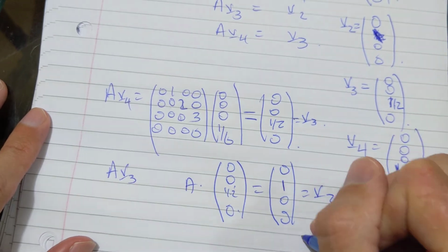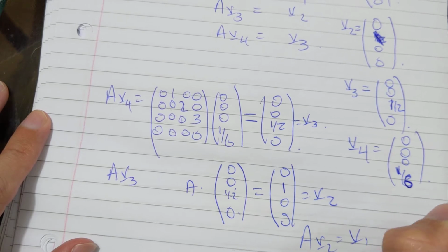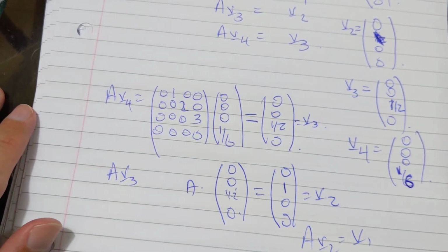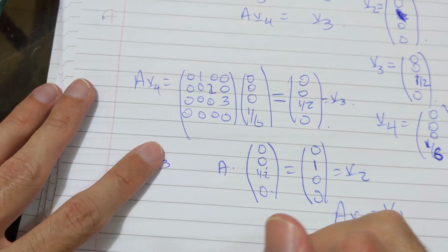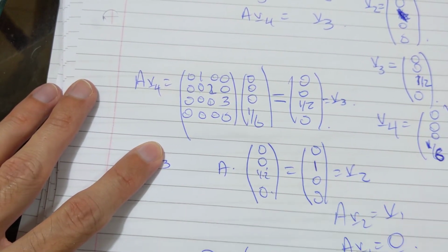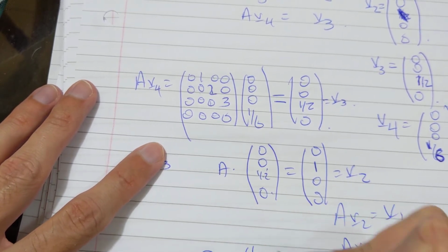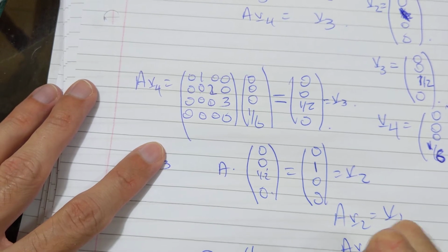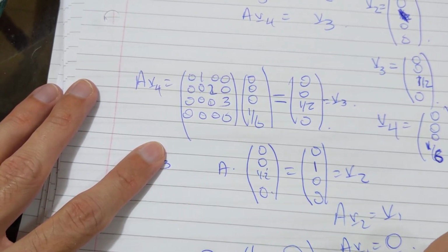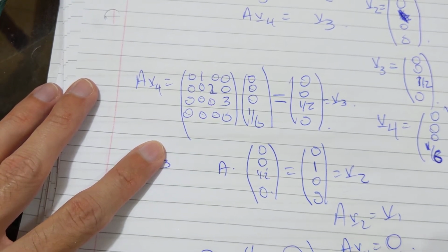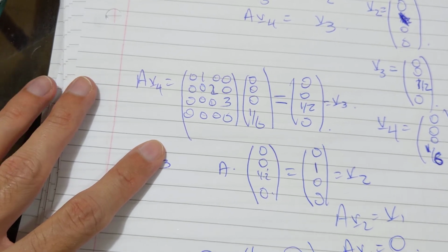This is just V2, and AV2 is also equal to V1, and AV1 equals 0. That tells me we should take P to have V1, V2, V3, V4 as its columns. So 1, 1, 1/2, 1/6, and zeros everywhere else. And of course, P inverse is just 1, 1, 2, 6, zeros everywhere else.